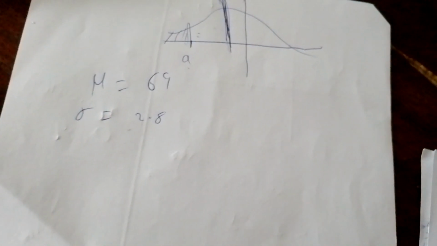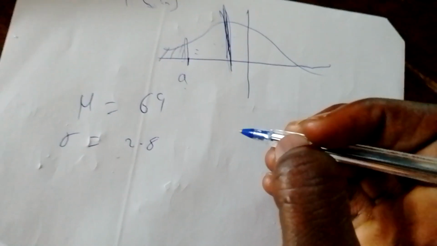So now you know that your mean equals 69 and your standard deviation is 2.8. Now you are looking for people who can join with 74, so greater than or equal to 74. So basically this is what we are looking for. Okay, so let's just start with our hands and see how it goes.